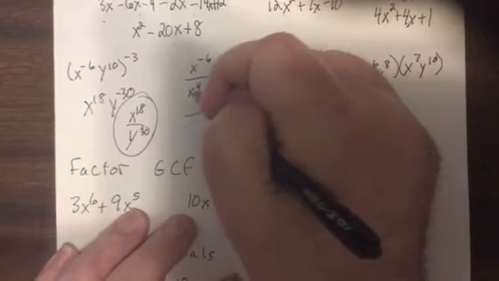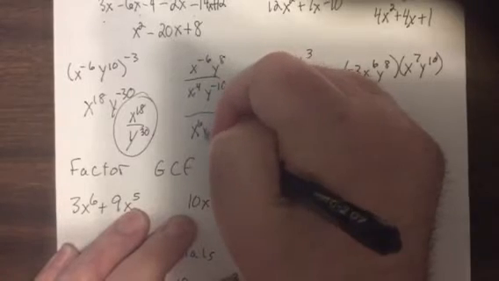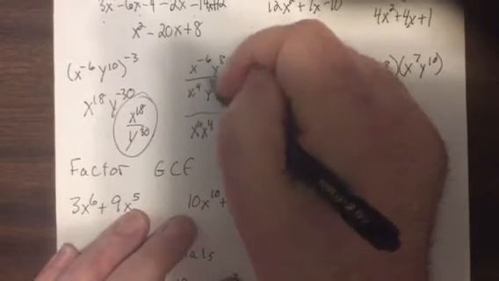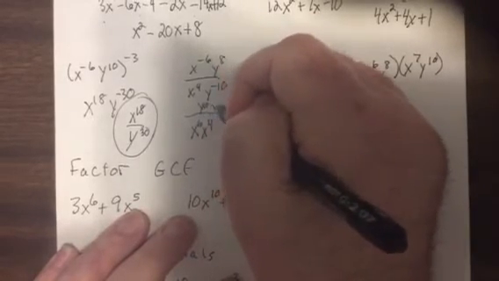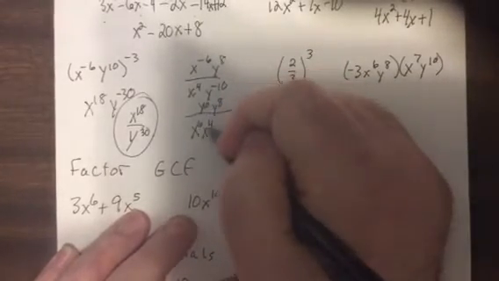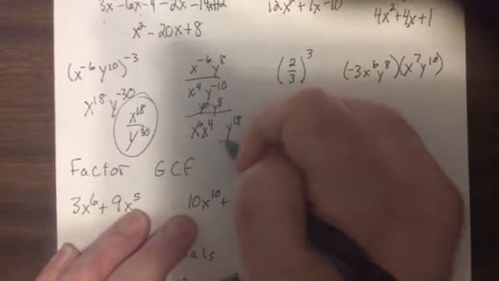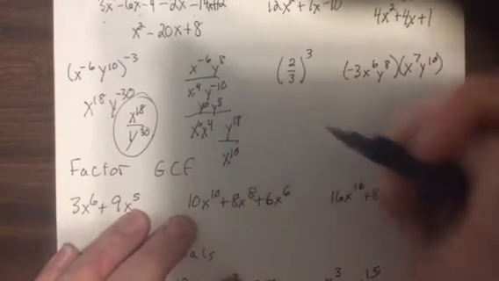Now notice I'm not moving this one. It does not have a negative attached to the power. Then I'm going to move this one on up. So I didn't move the y to the 8th because it doesn't have a negative. Then the same level, you just multiply them. When you multiply two things same base, you add. So it's y to the 8th, x to the 10th.